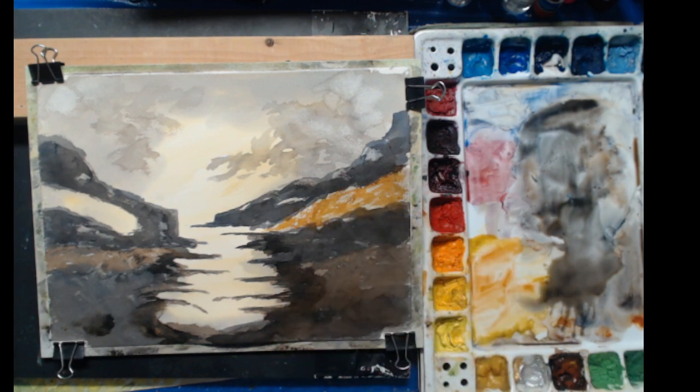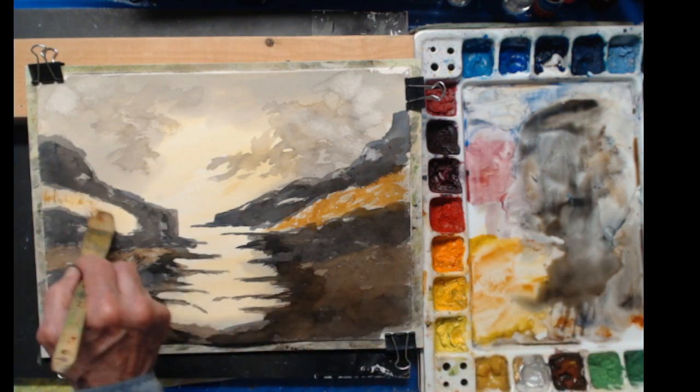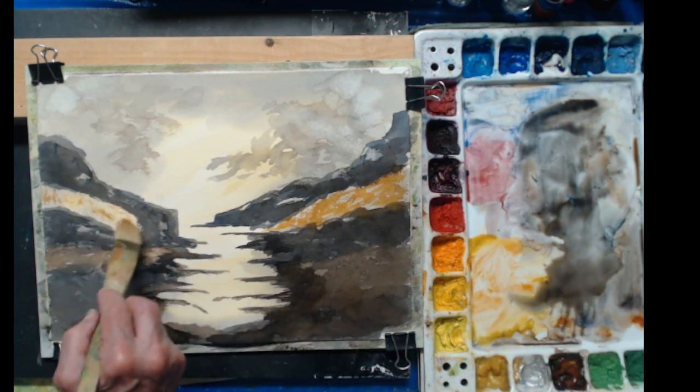Got some tall grasses in there and part of the mountain where the sun's hitting part of that little ridge line.